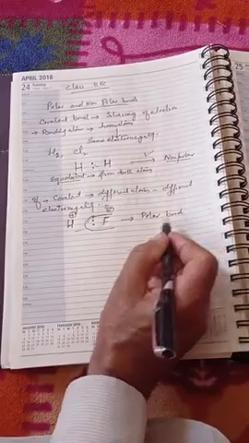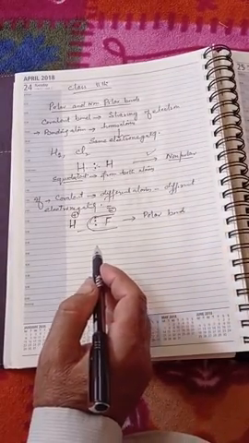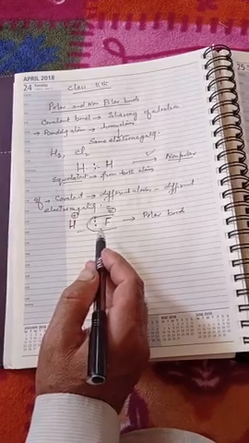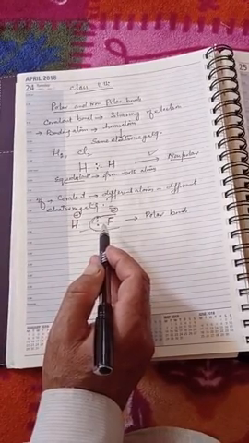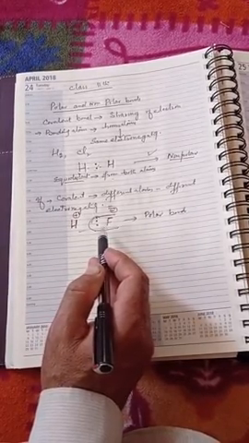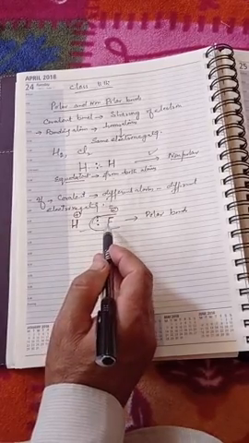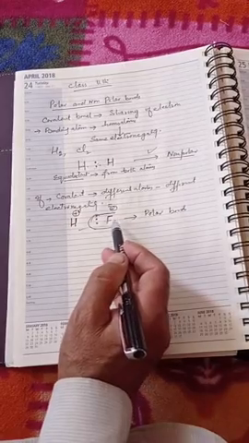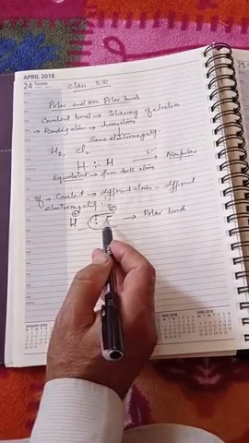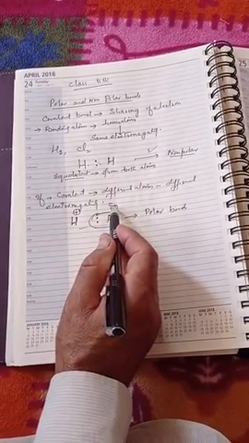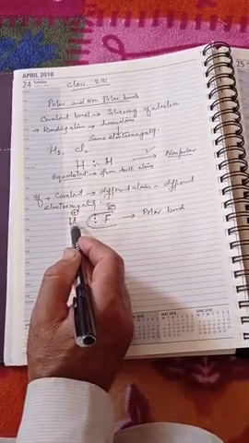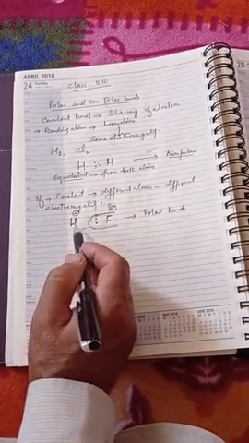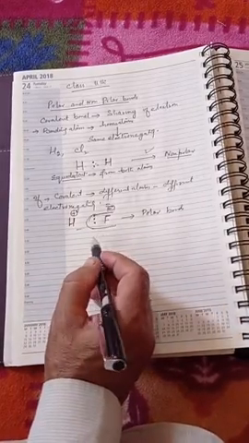So a polar bond is formed when the two combined atoms have different electronegativity. With the result, the electron pair is attracted more towards the more electronegative atom. The atom having higher electronegativity attains a negative charge, and the atom with the lower electronegativity value attains a positive charge. This bond is known as a polar bond.